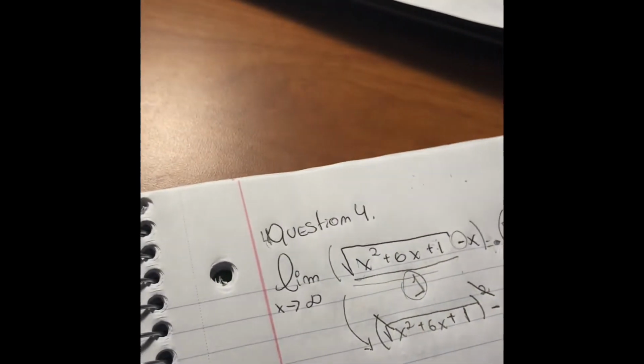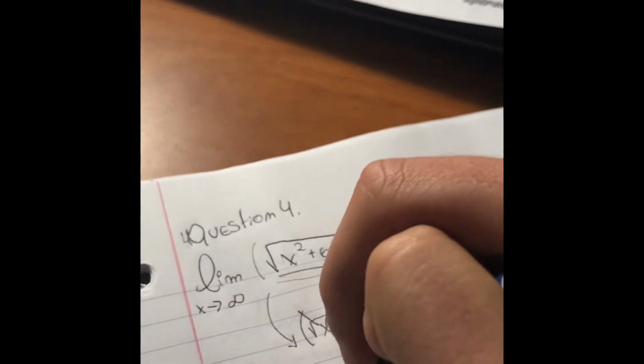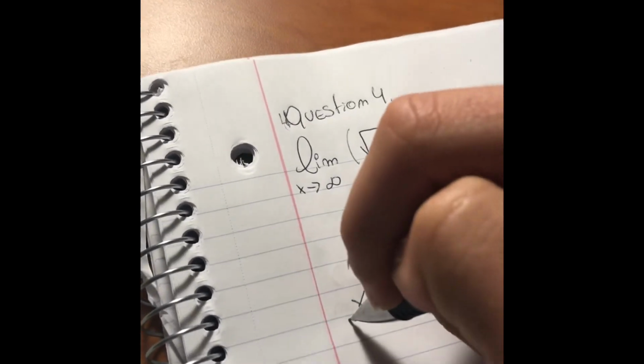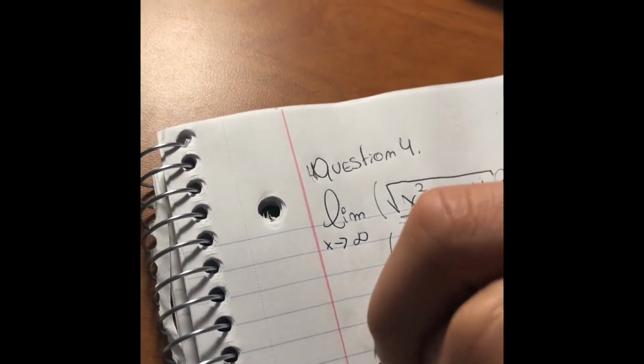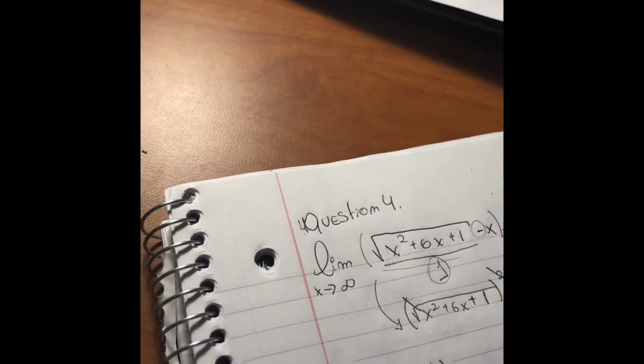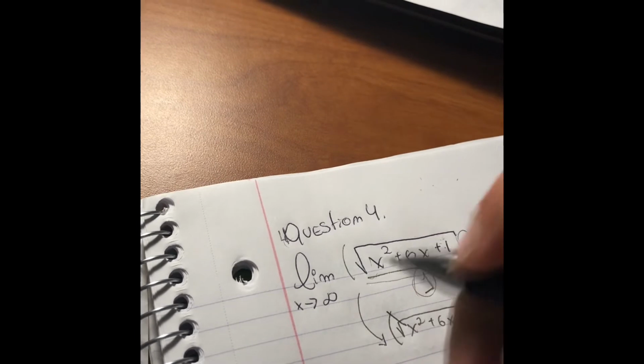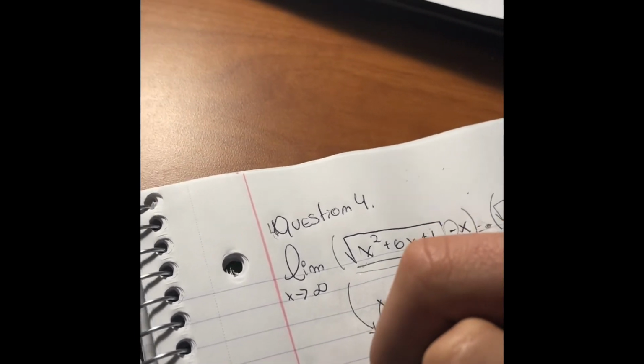At the bottom, if you look, we have x to the power of 2 here. So basically, we can factor this. We keep the same top, and at the bottom we can factor the x. If we factor the x, this term will be 1, because x to the power 2 divided by x to the power 2 is 1.